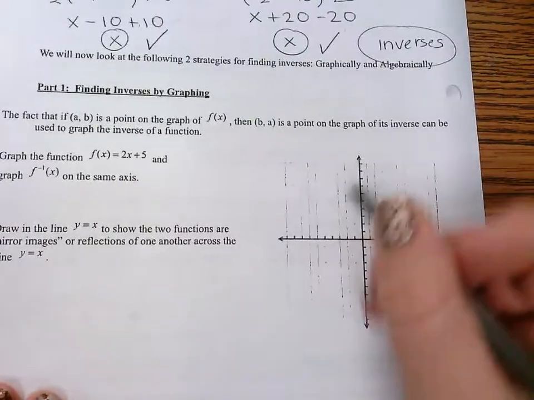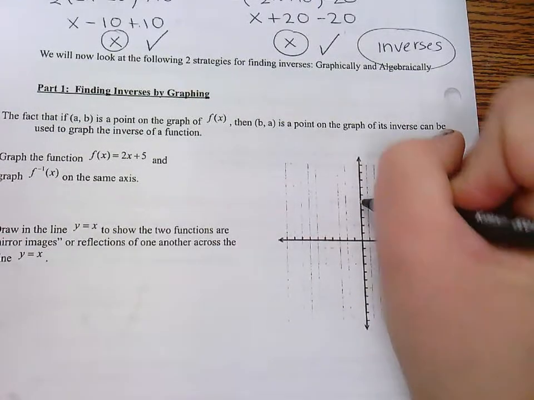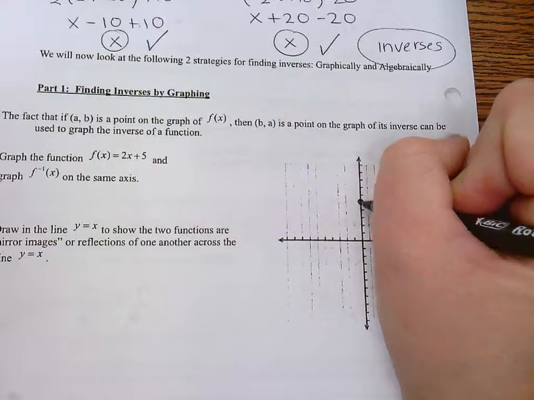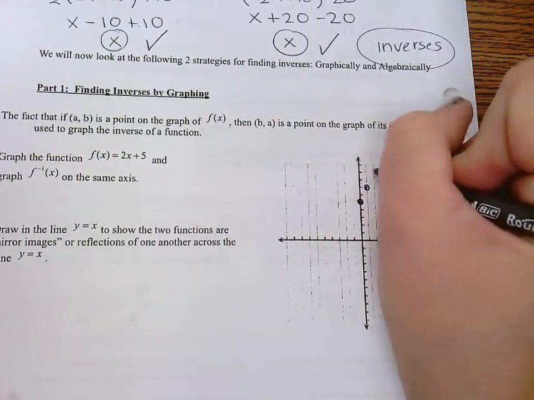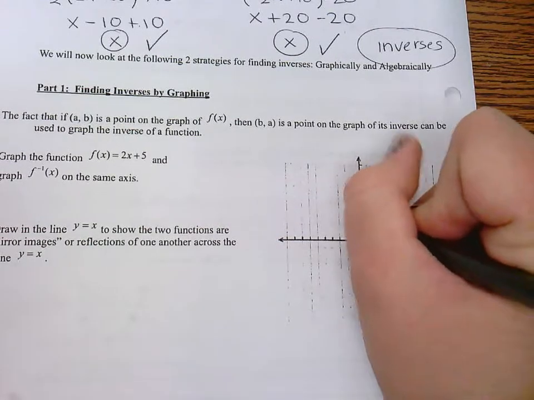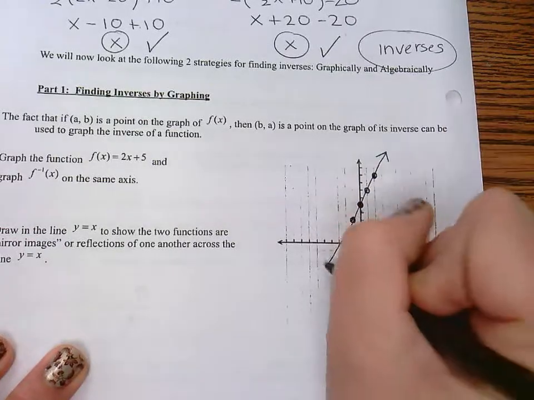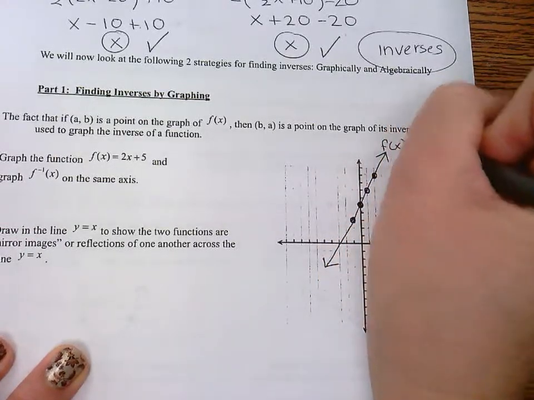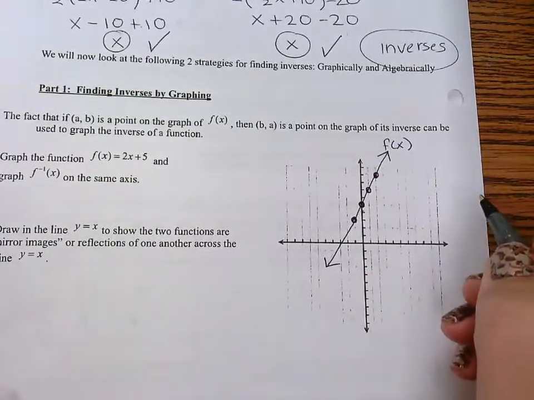So 2x plus 5 starts at 5 on the y-axis, 1, 2, 3, 4, 5, and goes up 2 over 1, up 2 over 1, down 2 over 1. So that's kind of enough points. So there's my first graph. So that's f of x. So I'm just going to record what these 4 coordinates happen to be.